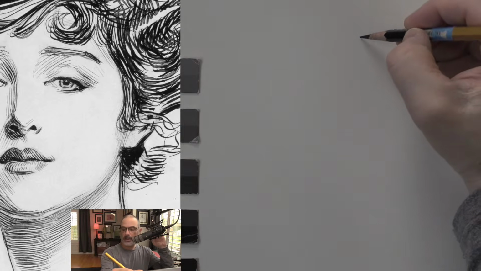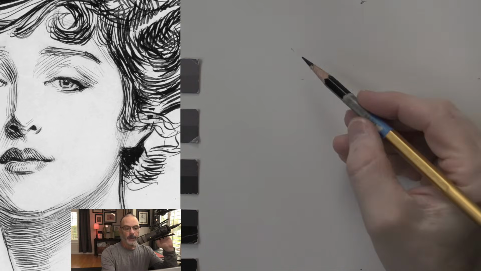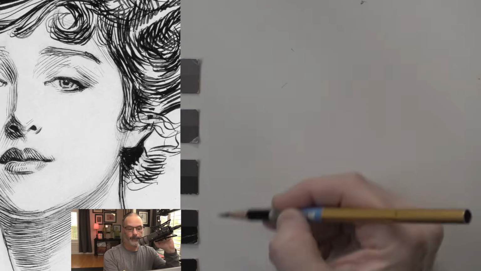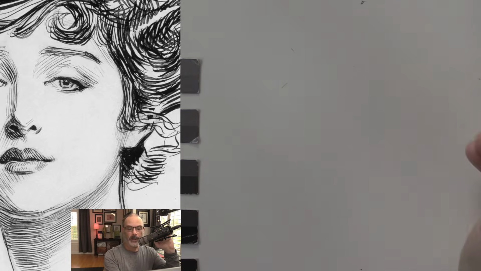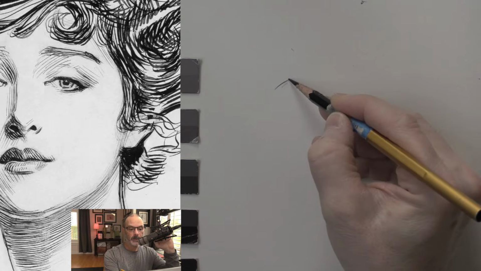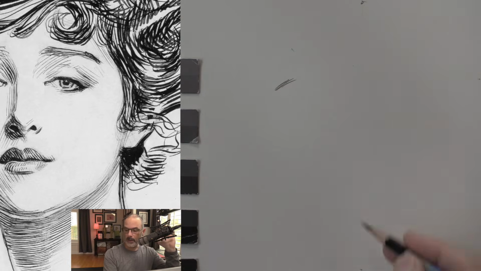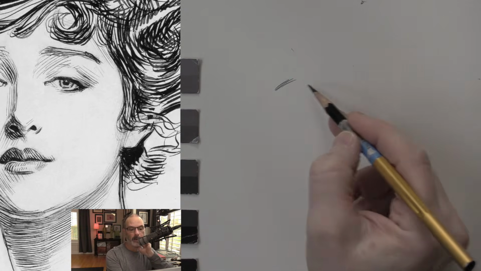Yeah, agreed about the hair. Okay. So let me mark my sheet of paper so I have room. Or not room, just so I know I'm on the screen. Okay. So I can always zoom back out. Okay. So I'm going to do the Charles Dana Gibson eyebrow. Do I have enough room? Yeah, okay.